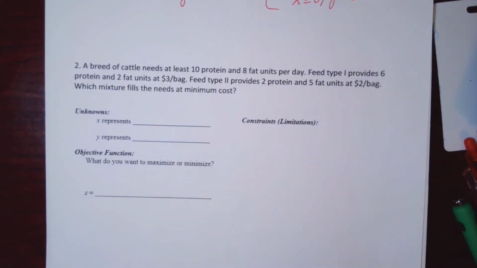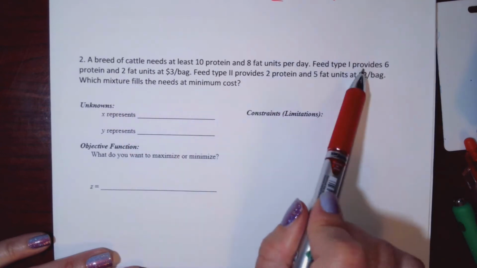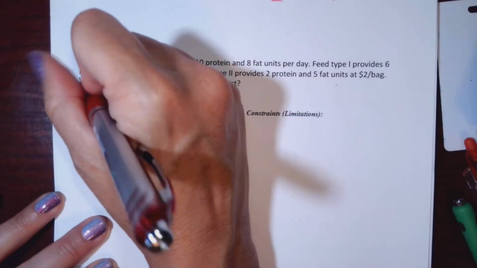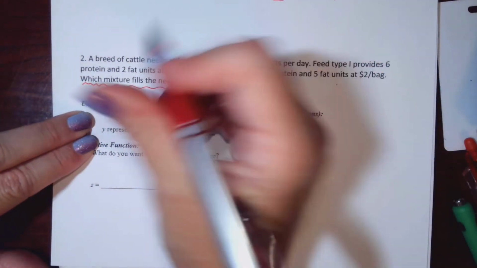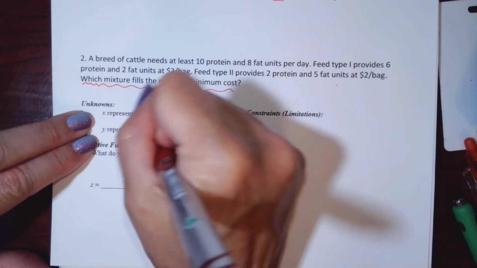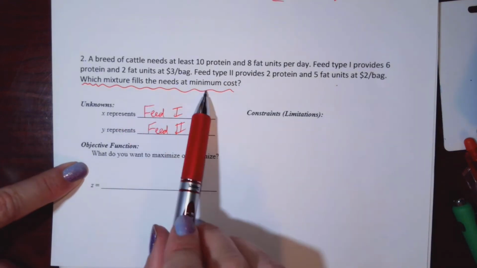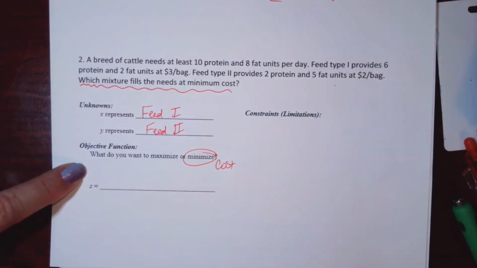A breed of cattle needs at least 10 protein and 4 fat units per day. We have 2 types of feed, type 1, feed type 2. Oh no, this is all feed type 1, this is all feed type 2, and our objective right there. So, unknowns. Feed type 1, feed type 2. Feed 1, feed 2. Objective. We want minimum cost. We want to minimize cost.